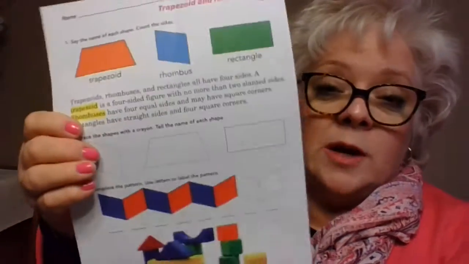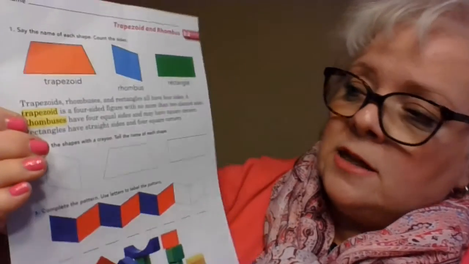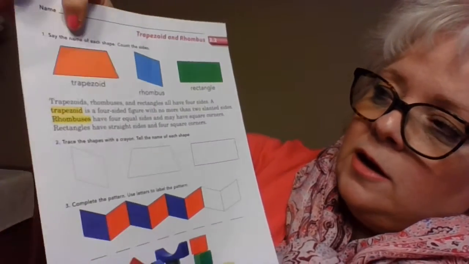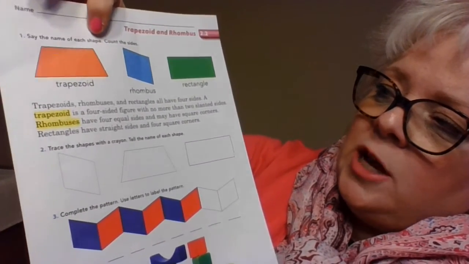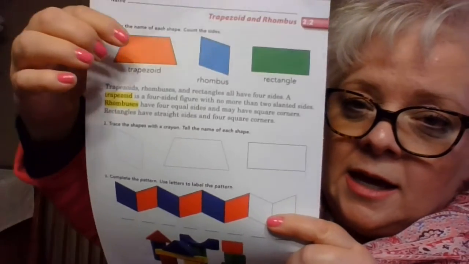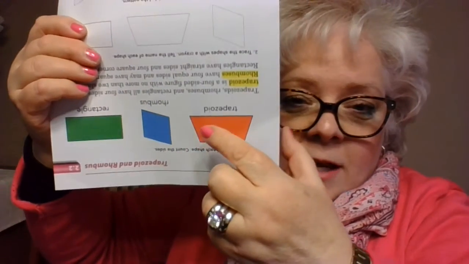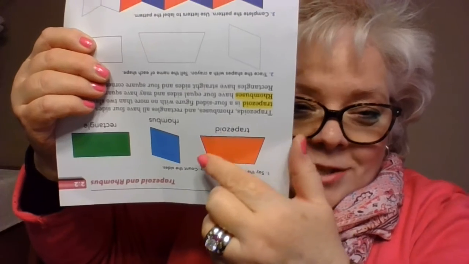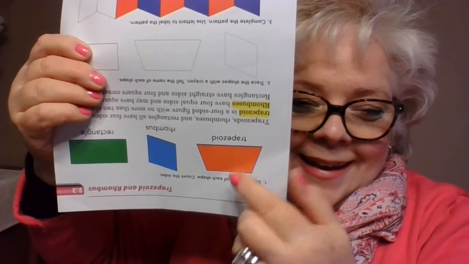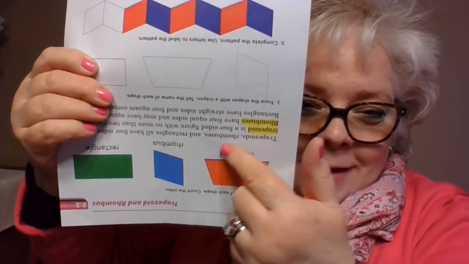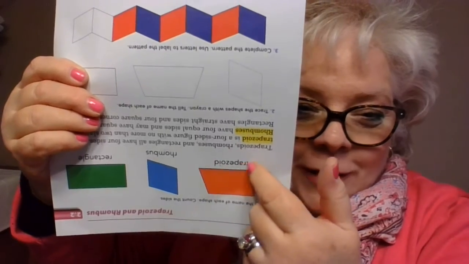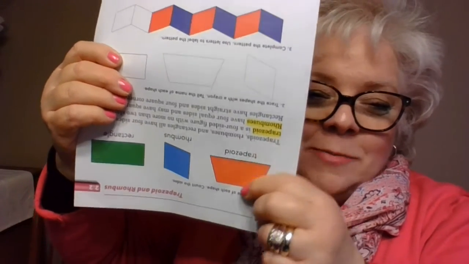So on this page, you have your name. Now, at the top, it says, say the name of each shape, count the sides. So here is a trapezoid. Do you remember using a trapezoid? I'm going to turn it upside down. Do you remember our nativity and the trapezoid was Jesus's manger bed? And we put Jesus on top in an oval with a circle face. And that was his manger bed.